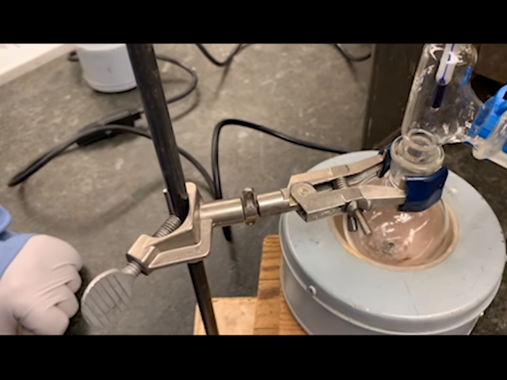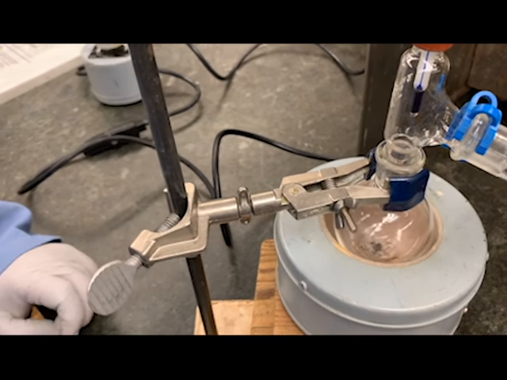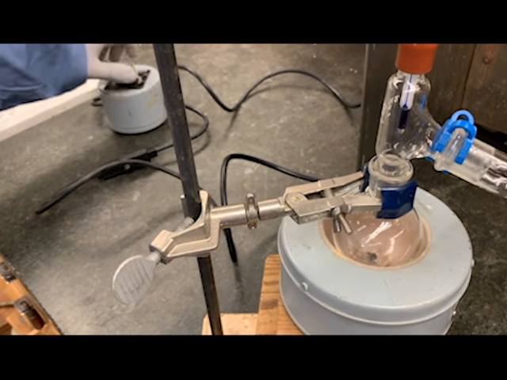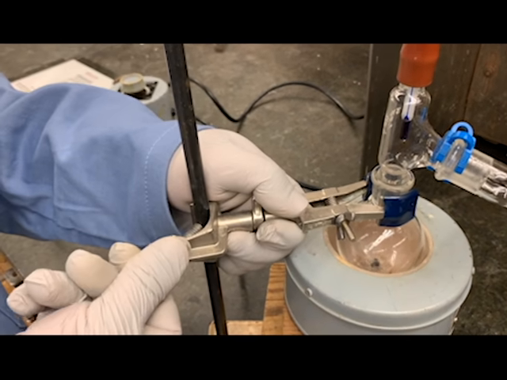As you can see, it's almost empty now, so we are going to stop the heating and we will remove the round bottom flask from the thermal well.